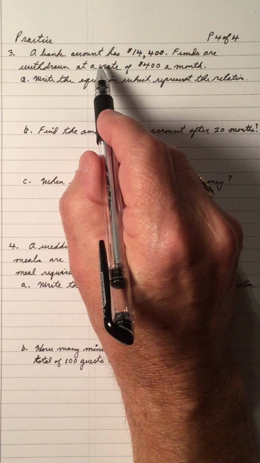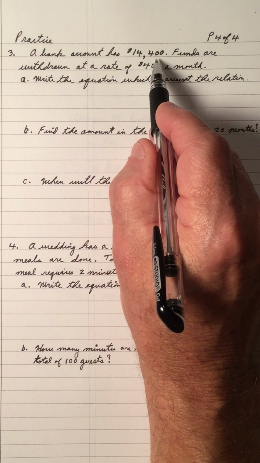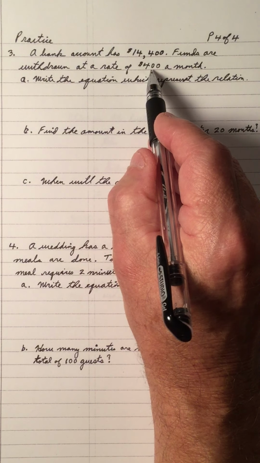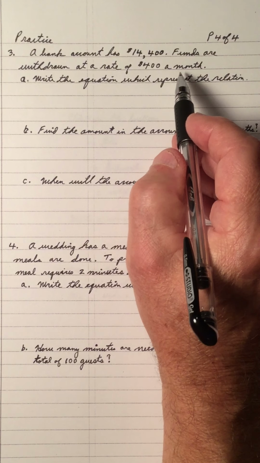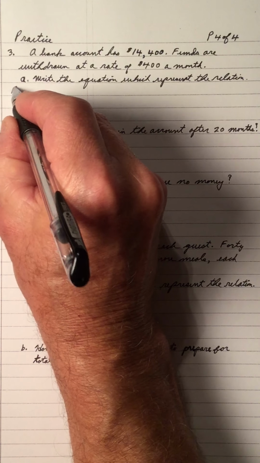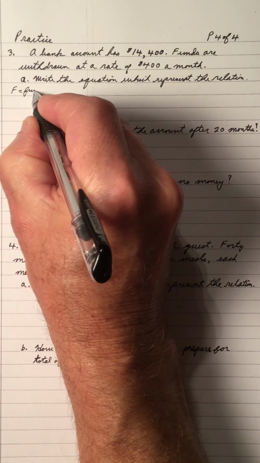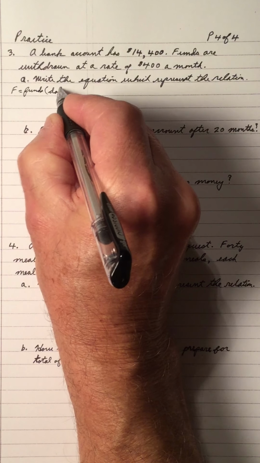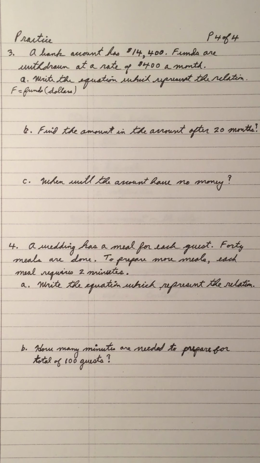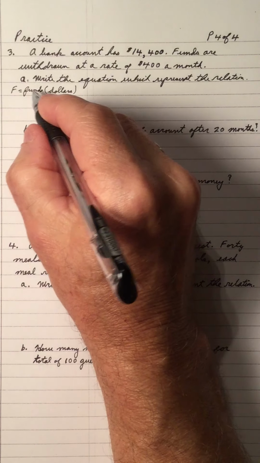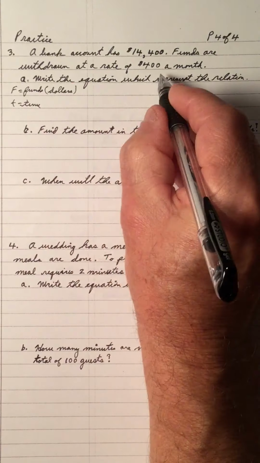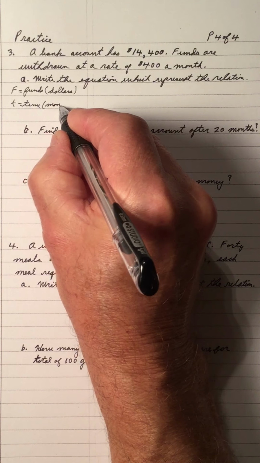Number 3, a bank account has $14,400 in it. Funds are withdrawn at a rate of $400 a month. Let's write the equation that represents this relation. So I'm going to call F for funds, and the funds are in terms of dollars. Well, you say, well, why? Because you could have dollars, you could have cents. I mean, you could have different values for the money. T is for time, and your time is in terms of a month, because you're withdrawing it monthly.